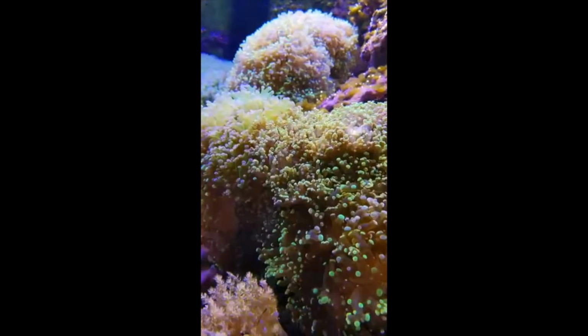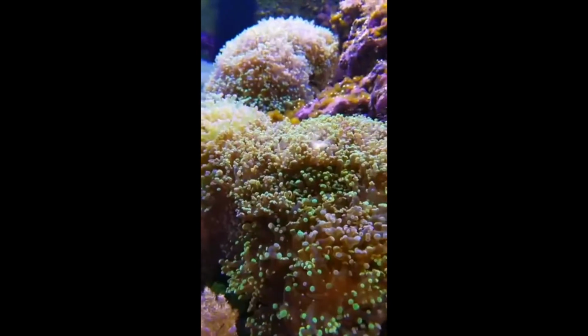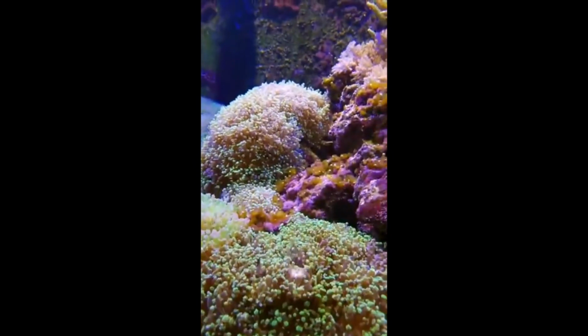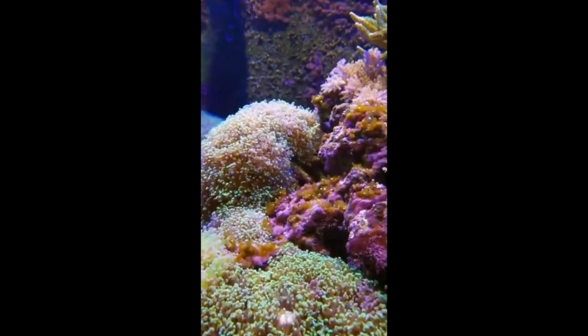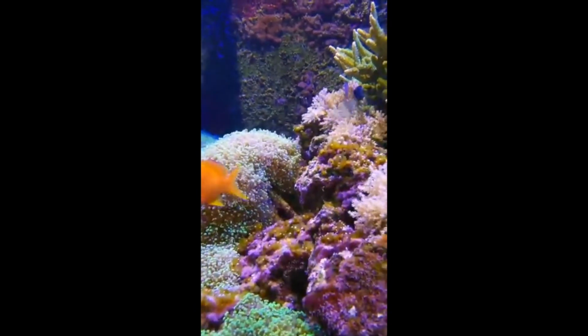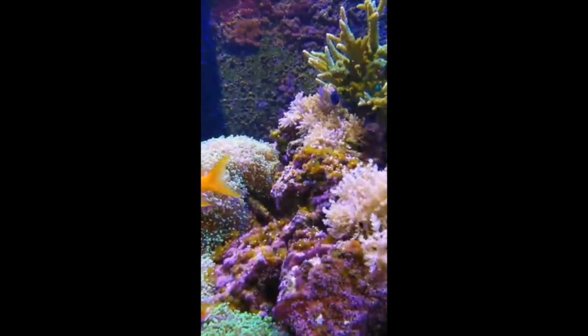Believe it or not, coral reefs all throughout the oceans provide a home to 25% of all marine creatures in the oceans. That's crazy. That's a quarter of all animals completely relying on the coral reef structures themselves.